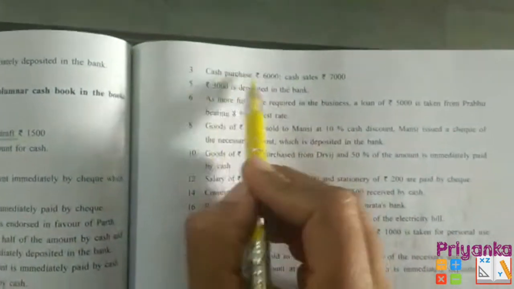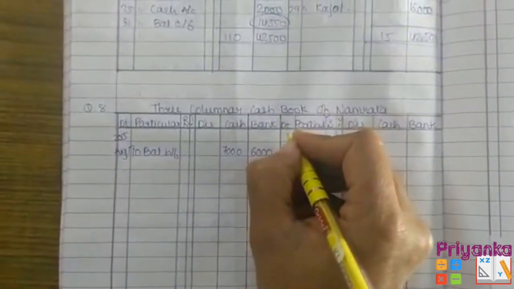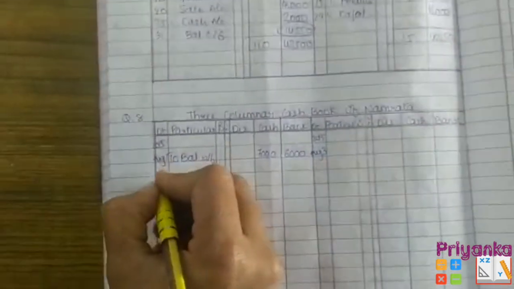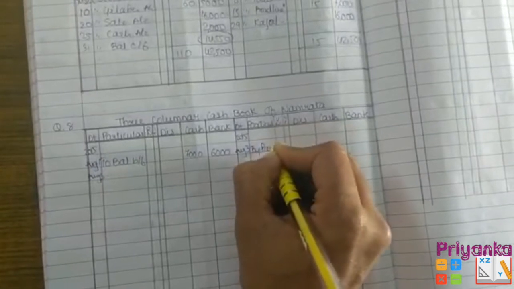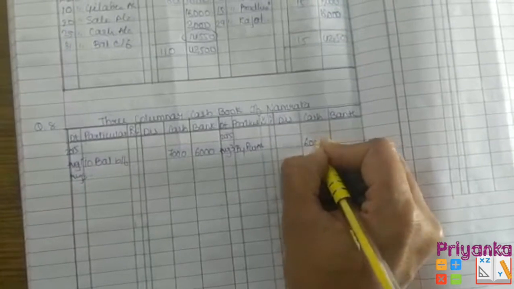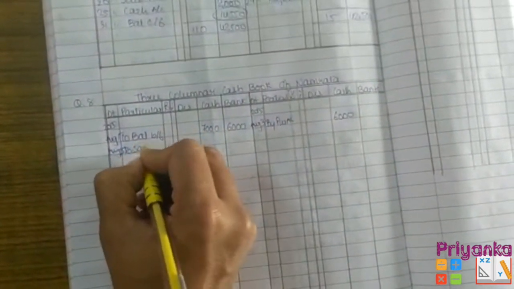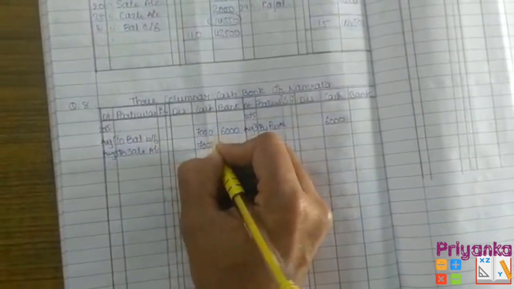Next, cash purchase 6,000 and cash sales 7,000. So first we'll take purchase. This is also called contra because the same date is running at both the sides. As you can see, the third I will write over here as well as here, because on the third date there are 2 transactions. One is for purchase of 6,000 and it's a cash, so keep it into the cash column, and on the debit side we'll write for the sales account at the cash column for rupees 7,000.